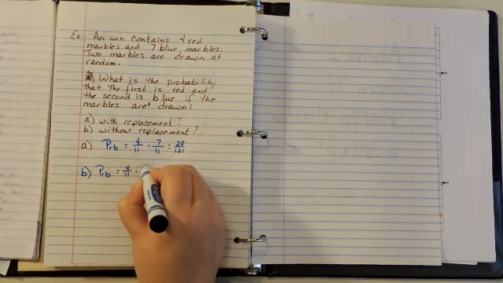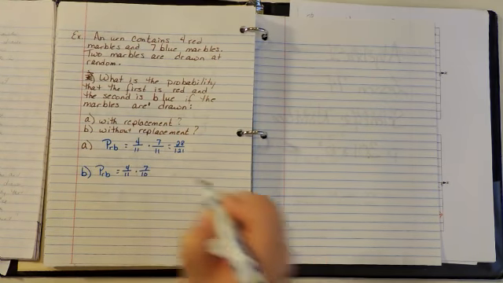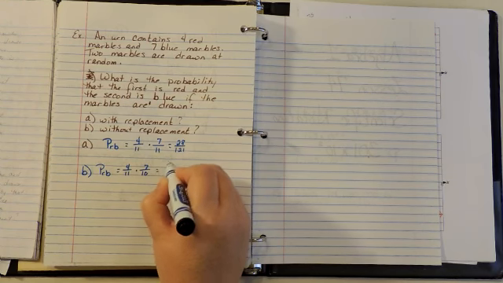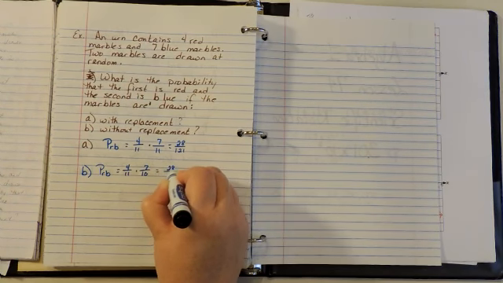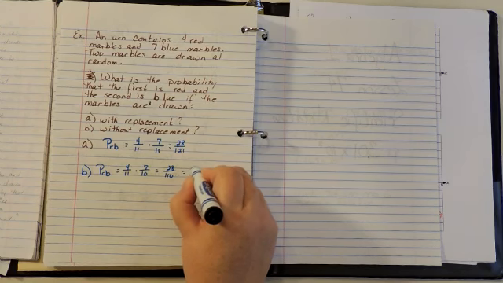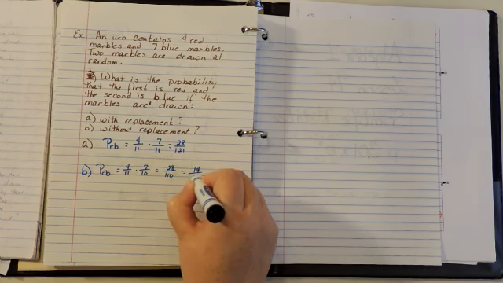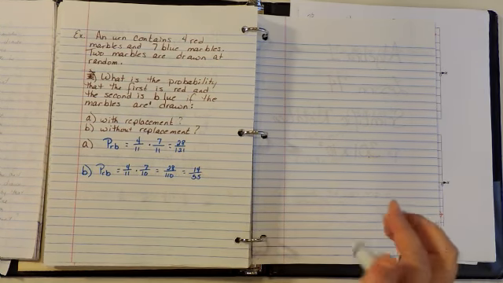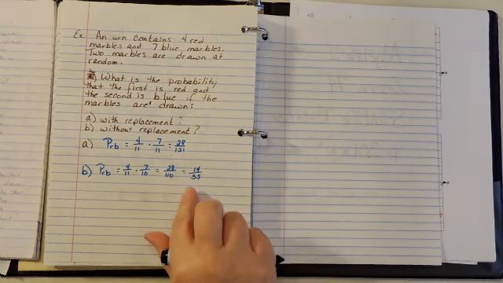So the second time is going to be 7 out of 10. And we multiply that together and we get 28 out of 110, which can be reduced to 14 out of 55. So that's the probability of red and then blue without replacement.